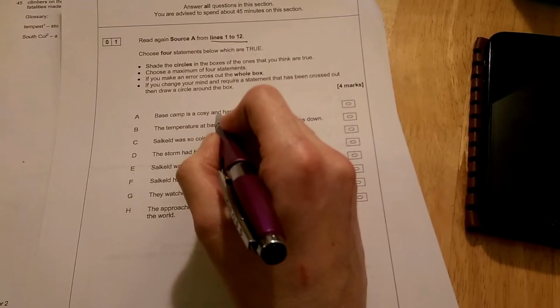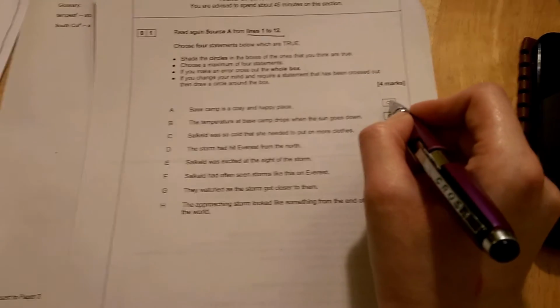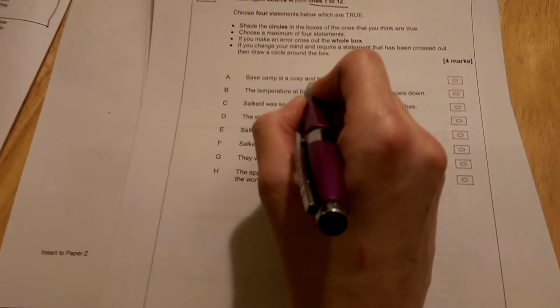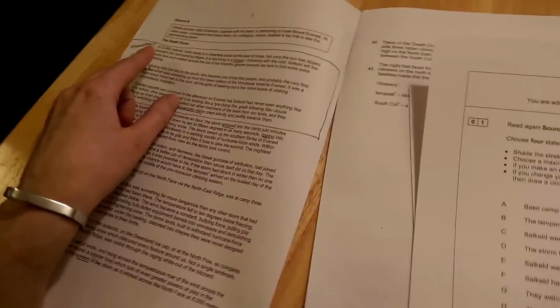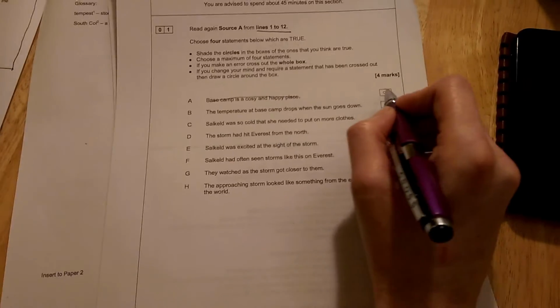And then you read through each statement one by one, and you colour in the little circle if you think that the statement is true. So, base camp is a cosy and happy place. I look here because it's always in order. At 5,360 metres, base camp is a cheerless place at the best of times. So that does not sound like it's a cosy and happy place. That one's not true. I'm not going to colour in my circle.